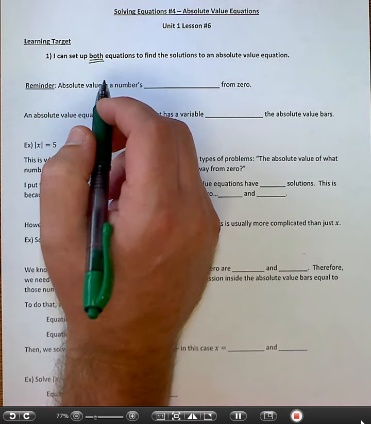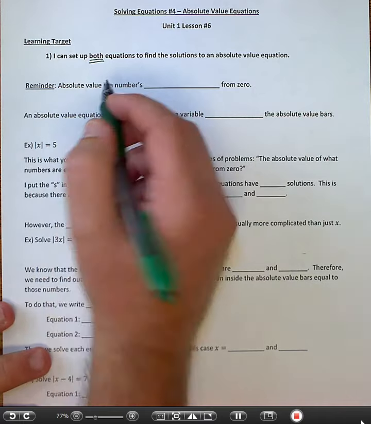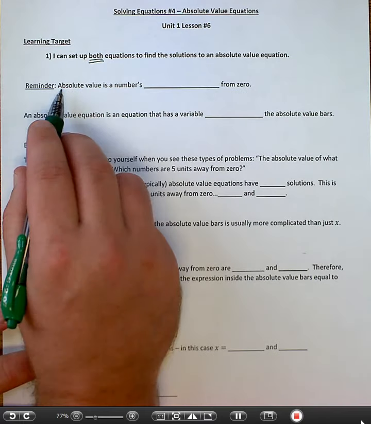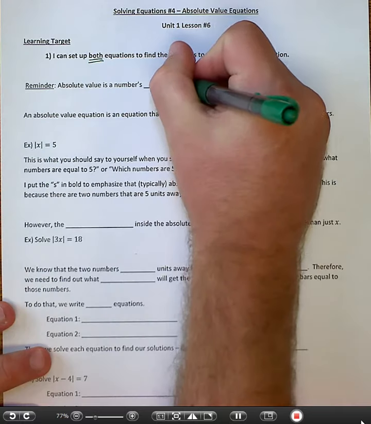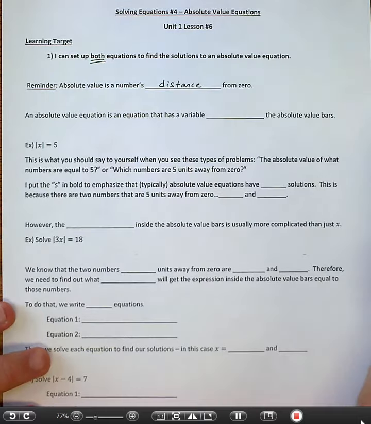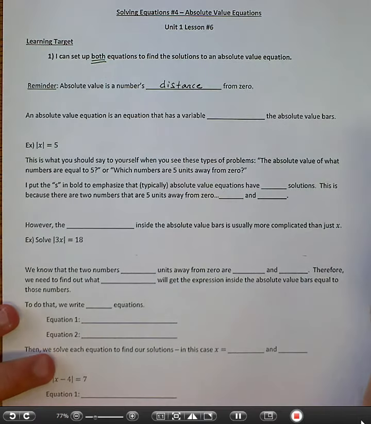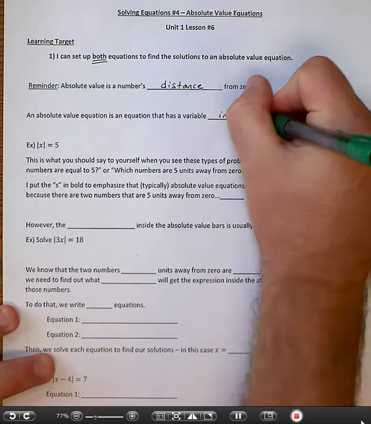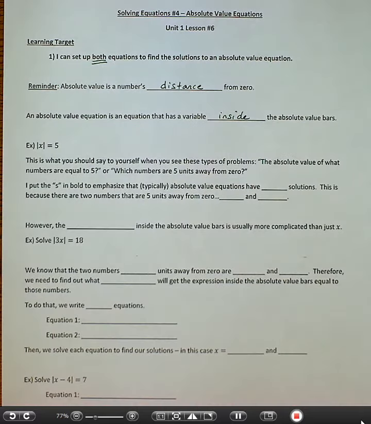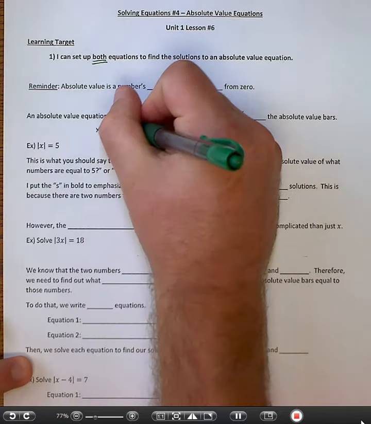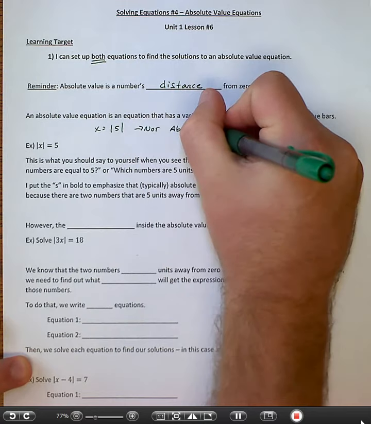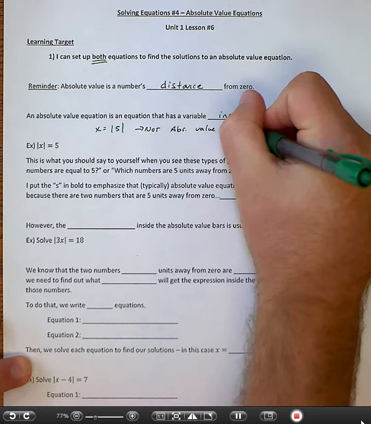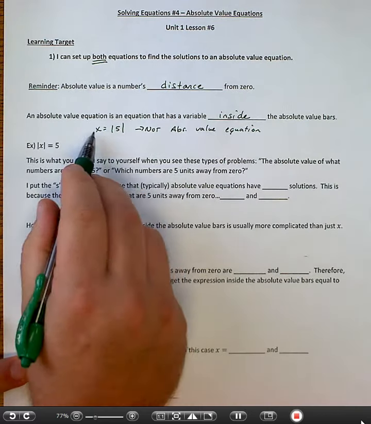So I'm going to get to why there are 2 equations now. First of all, a reminder of what absolute value is. An absolute value is a number's distance from 0. So an absolute value equation is an equation that has a variable inside the absolute value bars. Something like this, that's not an absolute value equation, because look at where the variable's at, outside. The answer to this question is just 5.